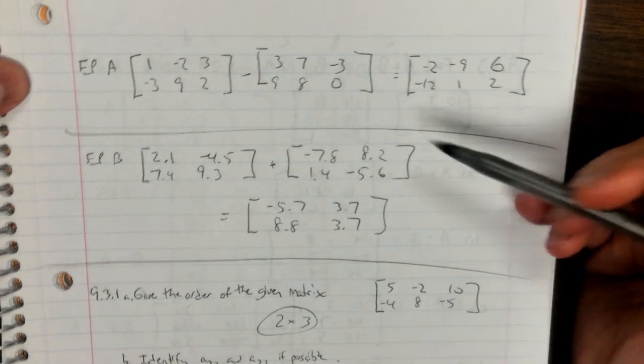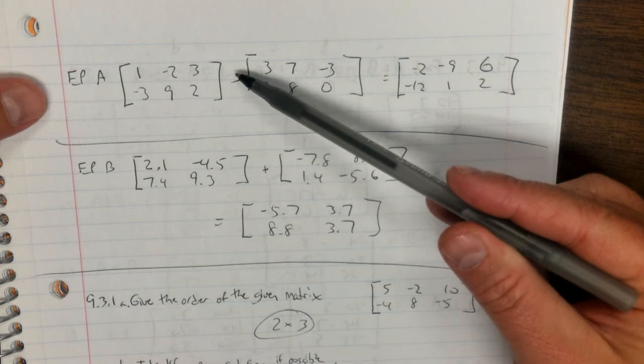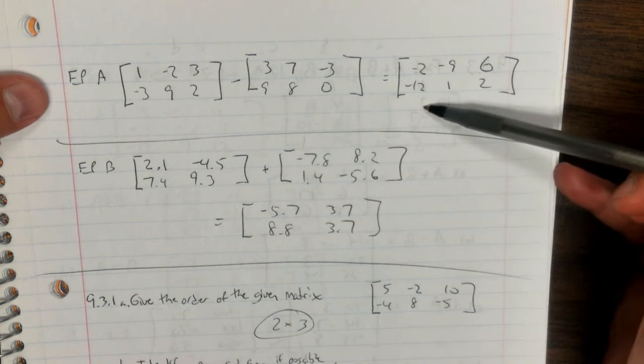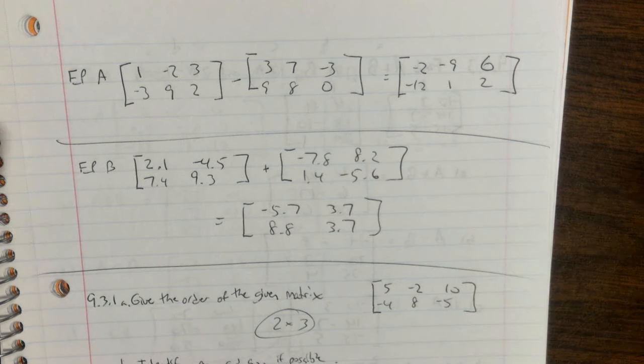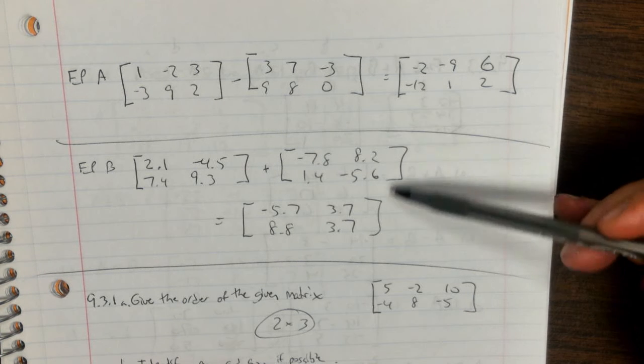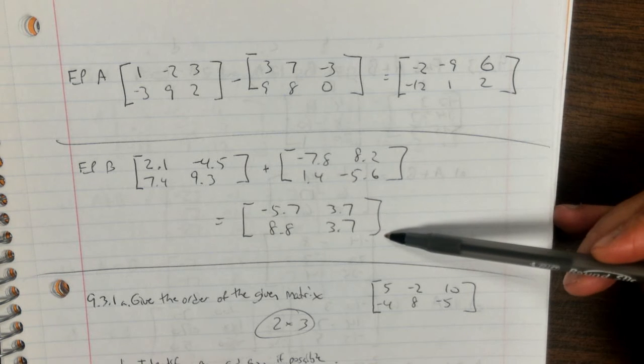And then this one has just a little extra practice A, a subtraction problem, very easy, and an extra practice B problem with addition, so very easy. Okay, so that would be the end for the regular Algebra 2 assignment.